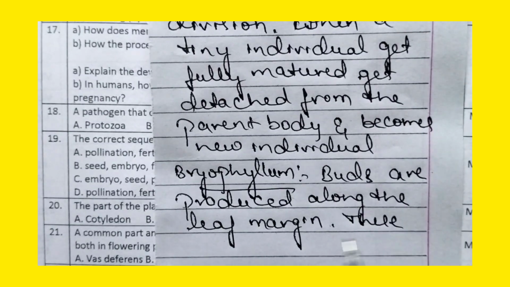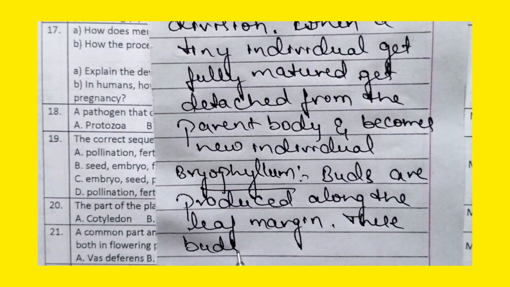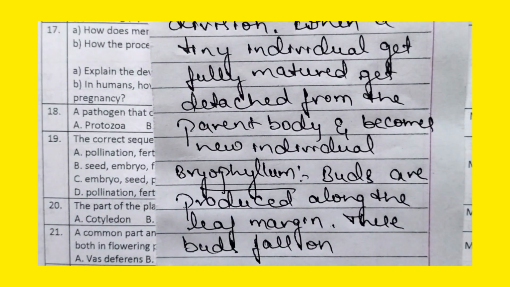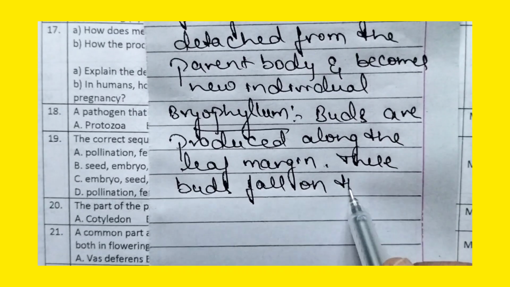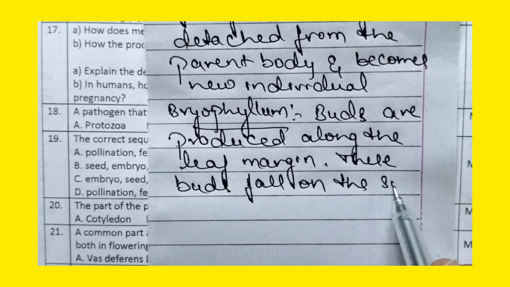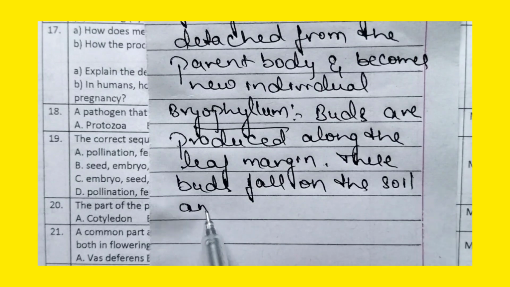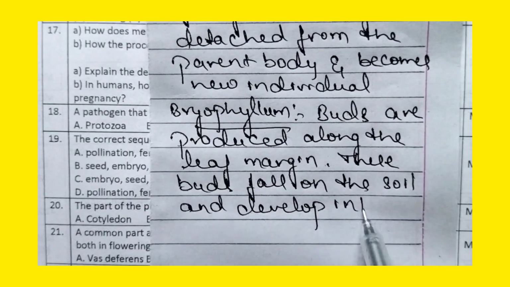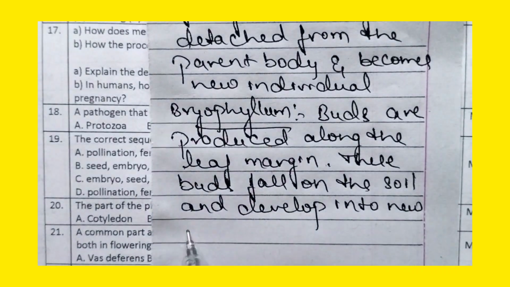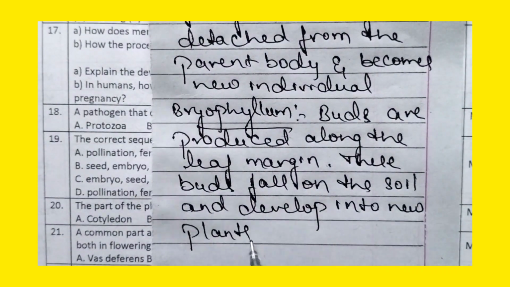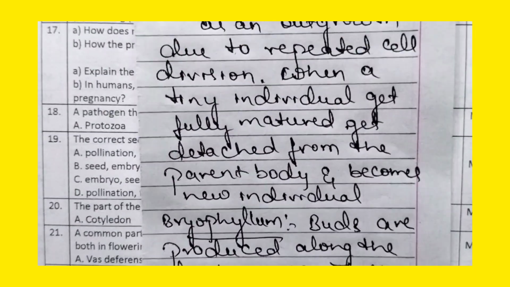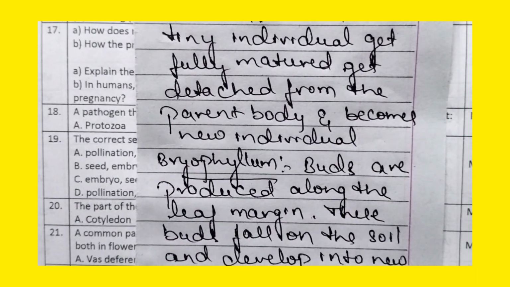These buds fall on the soil and develop into new plants. So this is how budding in Hydra is different from budding in bryophyllum.